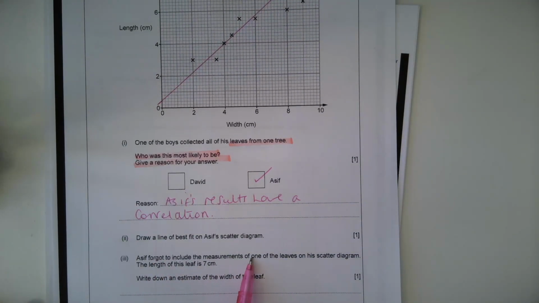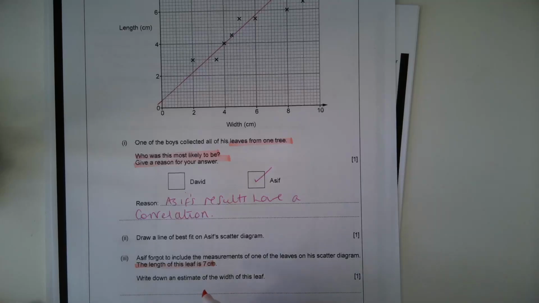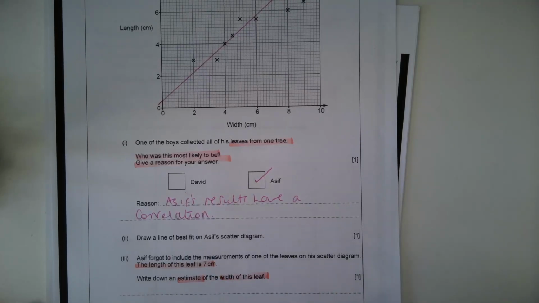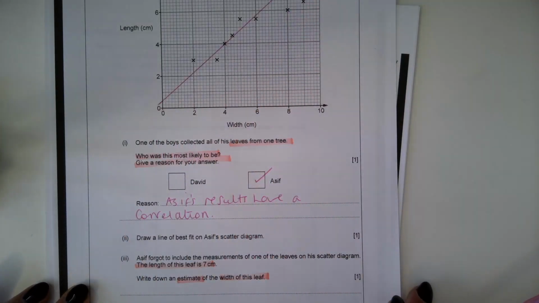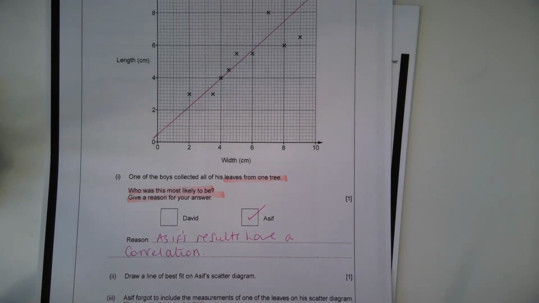Asif forgot to include the measurements of one of the leaves on his scatter diagram. The length of this leaf is 7 centimetres. Write down an estimate for the width of this leaf. Now, it's an estimate because we're using our line of best fit to predict here, guys. That's why we've drawn it, which is very useful. So we've got a length of 7 centimetres. We want to know its width.